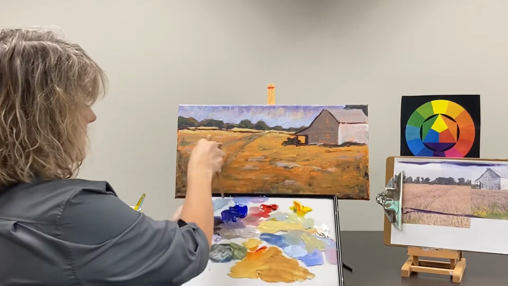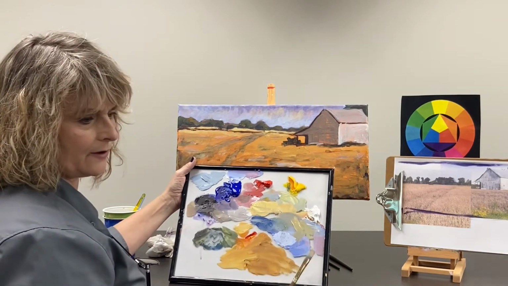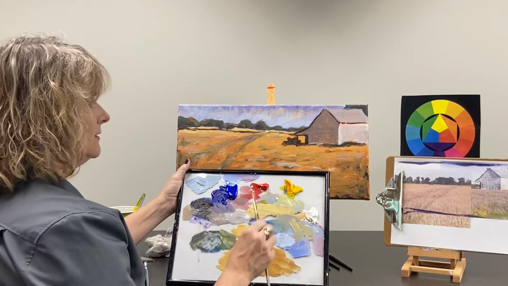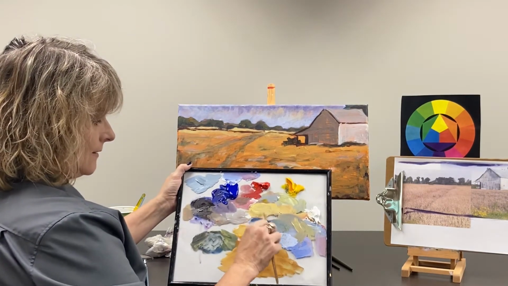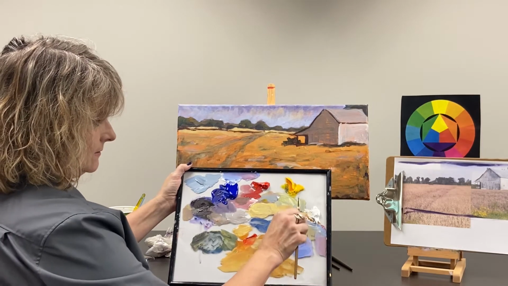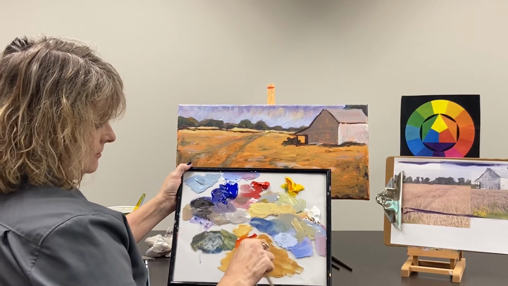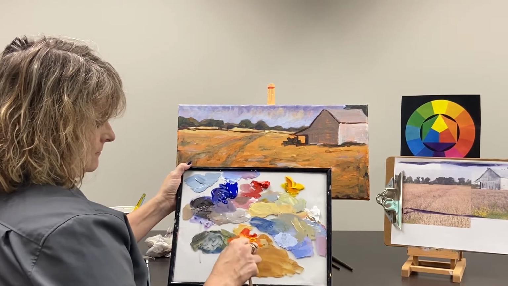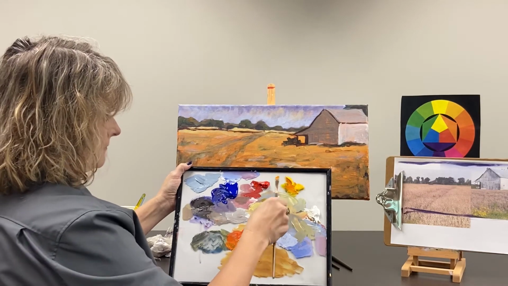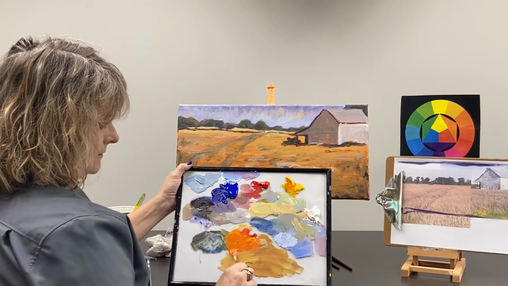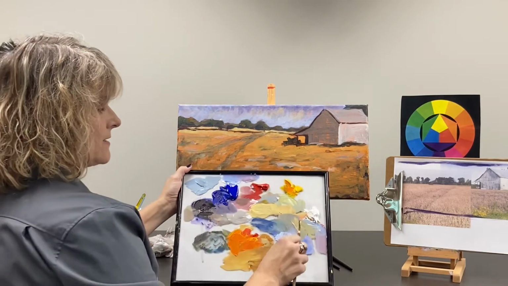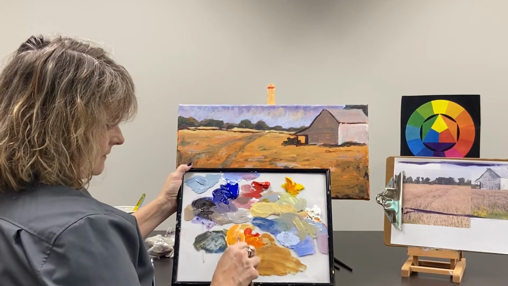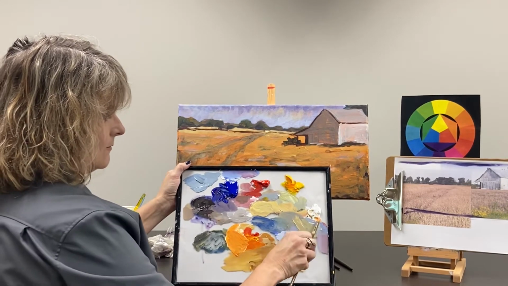Okay, let's go in now and let's start to work on the foreground of these soybeans. I want to make them rather golden. So I'm going to use this, and I'm going to use this orange. I think I want the value to be a little bit lighter than it is on the canvas, so I'm going to add, again, more white.